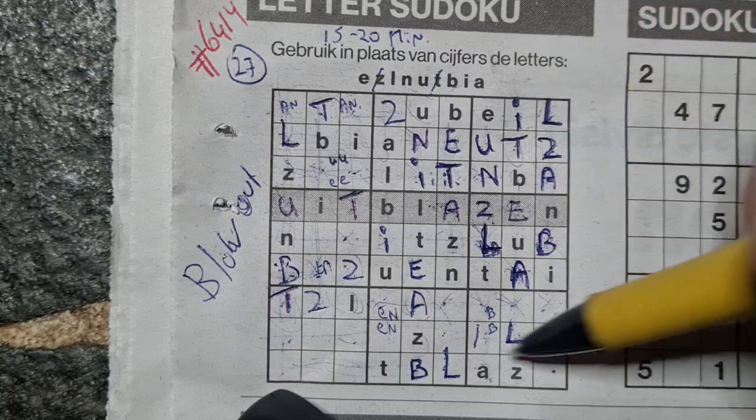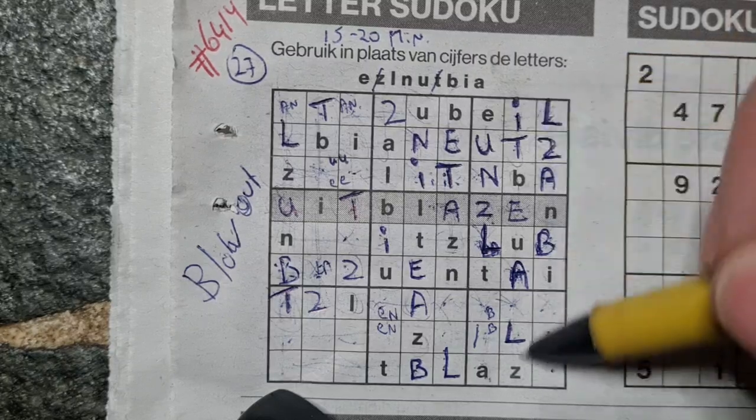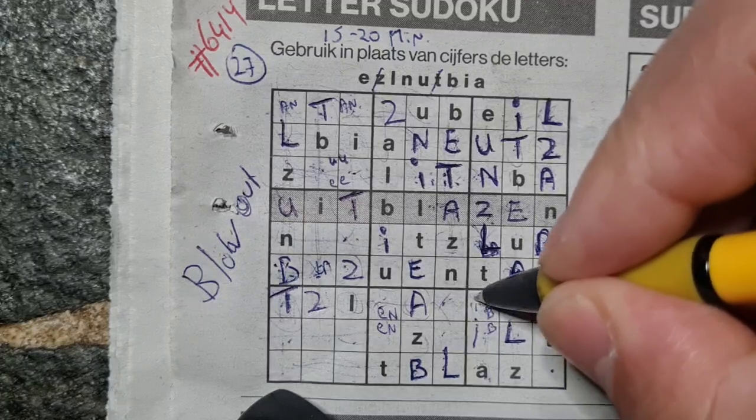Well, then the I. We need an I here. Yeah. I in this last column. I in the column next on that column. The only 2 places left for the I could be here. Could be there.